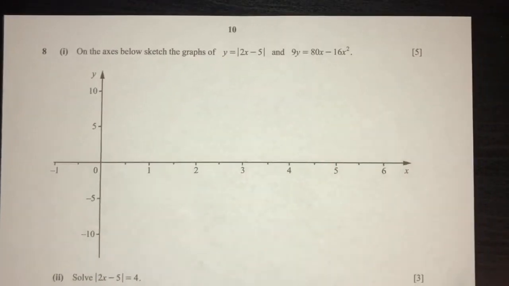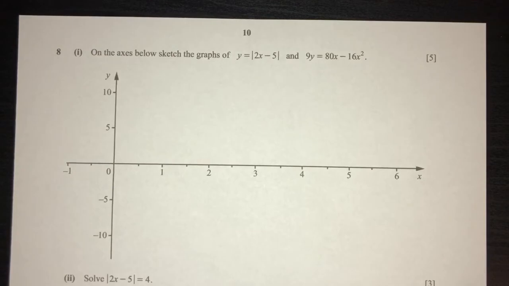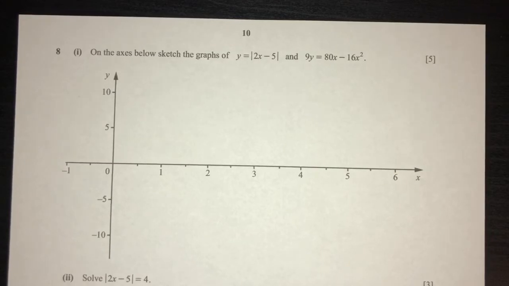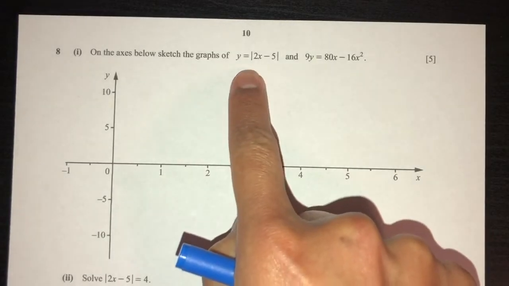Now let's move on to question number 8. Here we have, on the axis below, sketch the graph of y equal to modulus 2x minus 5, and then 9y equal to 80x minus 16x squared. So one by one, first let's try to draw this one.